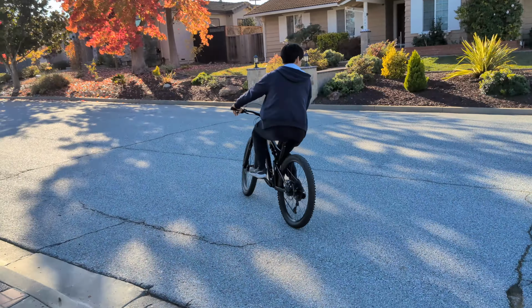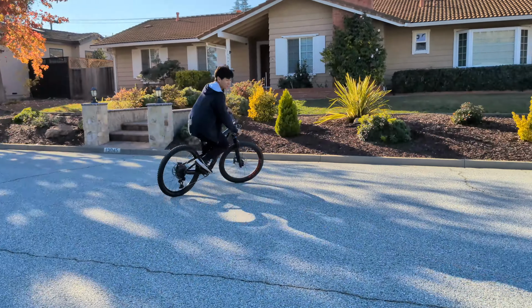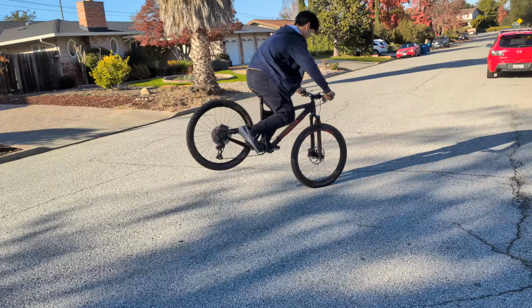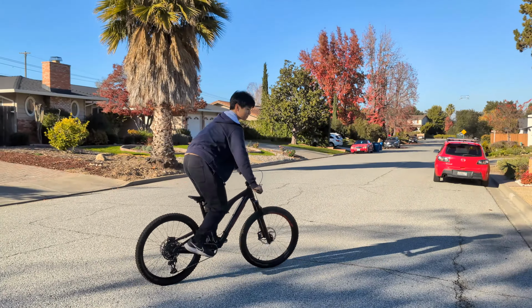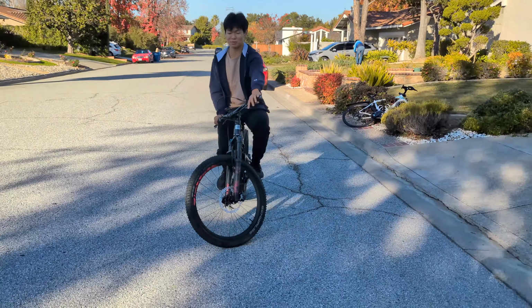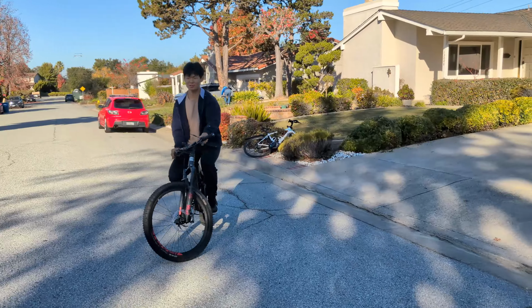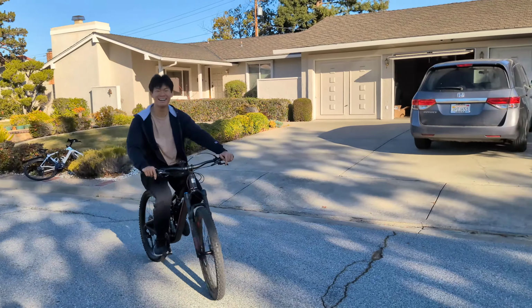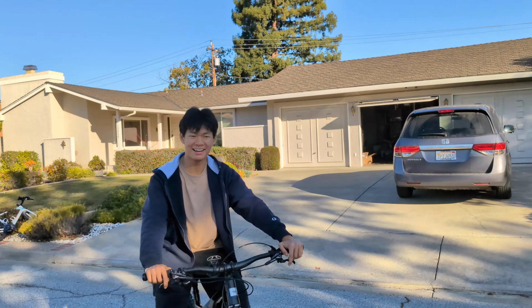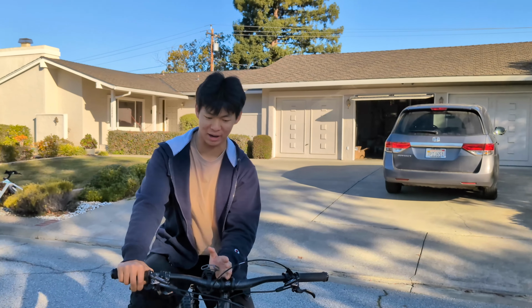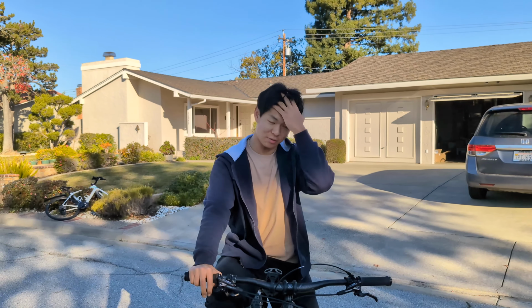In addition, it also helps with the stoppie. In a stoppie, I have to be careful to regulate my center of gravity with the front brake so I don't flip over the handlebars and get seriously injured. I also have to keep my weight strictly over the center line of the bike to preserve a good center of gravity so I can stay balanced.